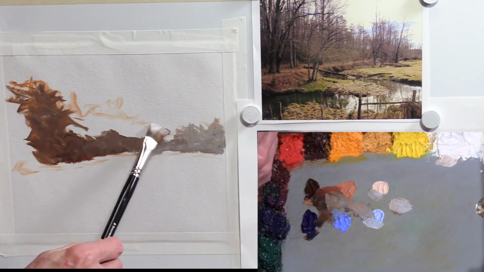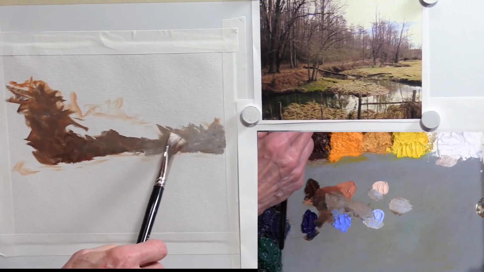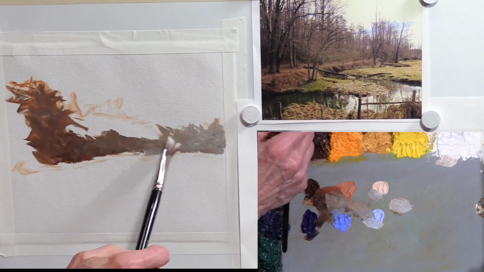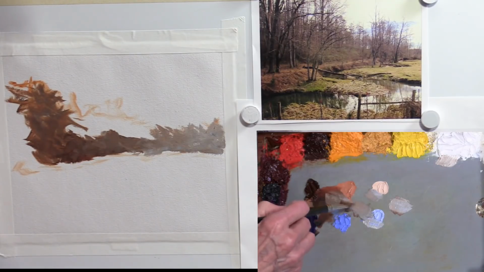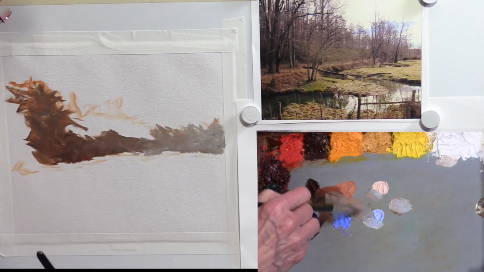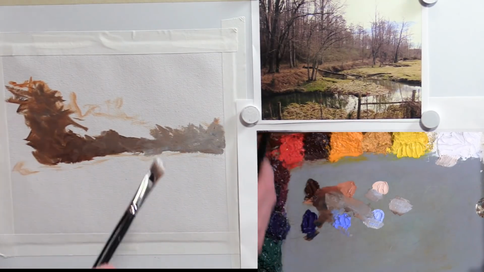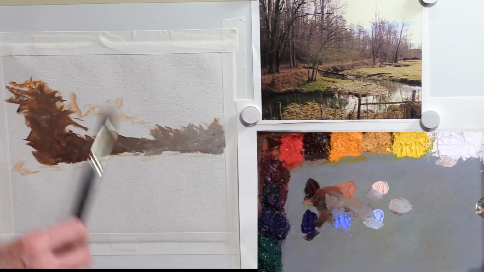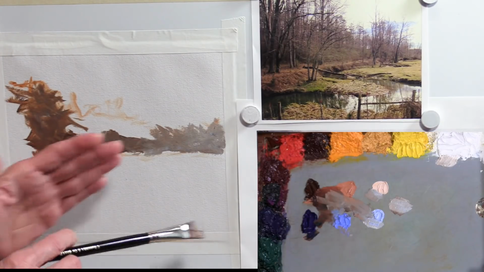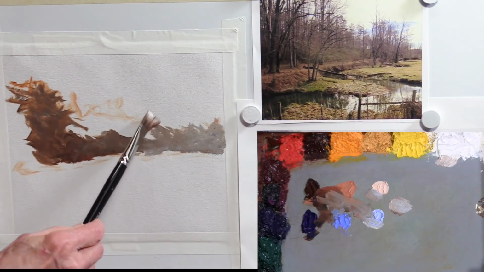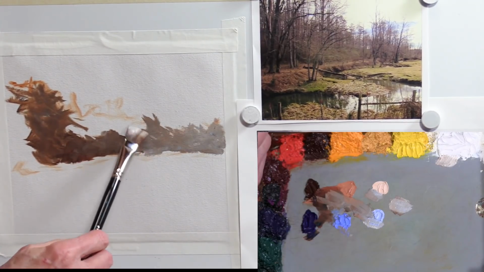So it gradually gets warmer. Gradually means you don't see where one value ends and the other begins. That's what value gradation means. All right, so now we're increasing the value. We're increasing the dark now, and we're getting it warmer as we come forward. So gradually warmer.